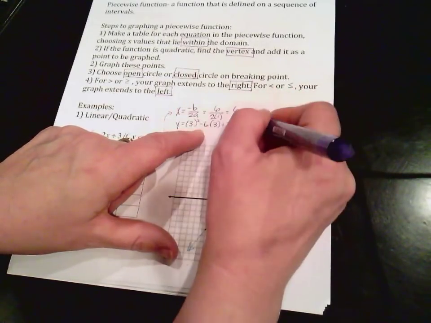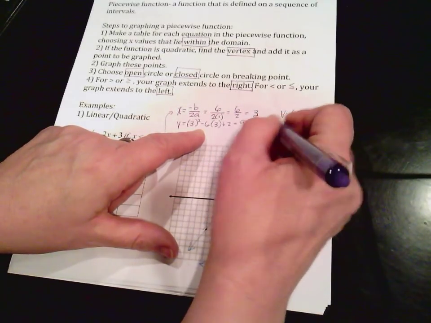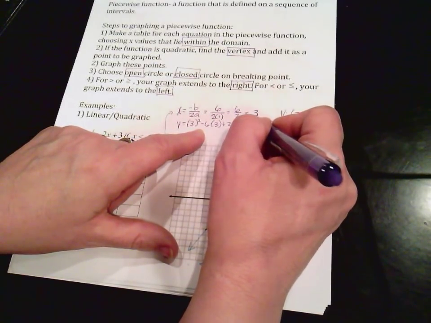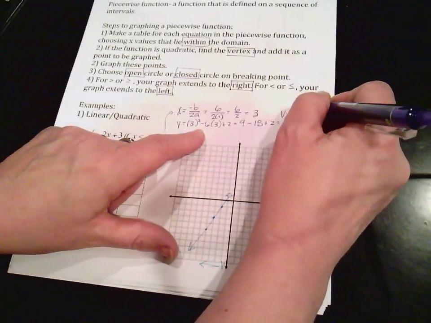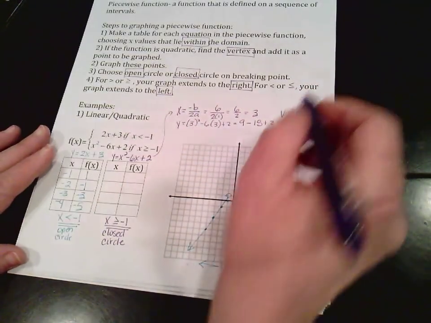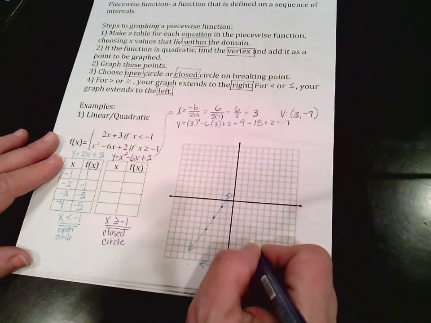6 times 3 is 18, minus 18 is... 9 minus 18 is -9, plus 2 is -7. So my vertex is at -3, -7. Or excuse me, +3, -7. It's over 3 and down 7 right here.